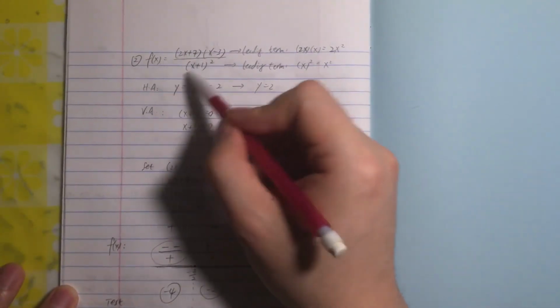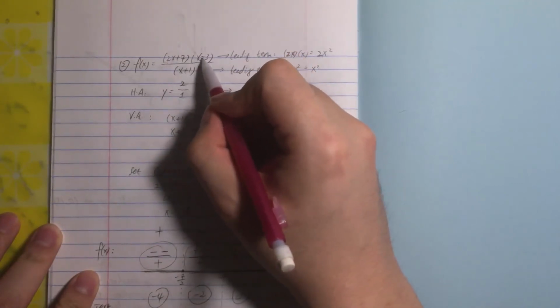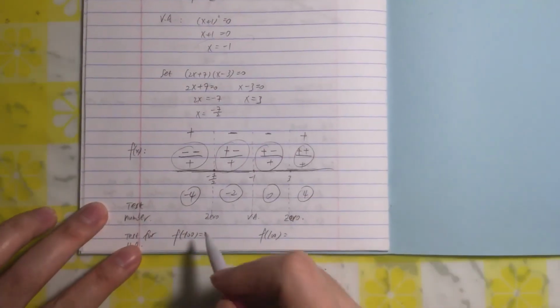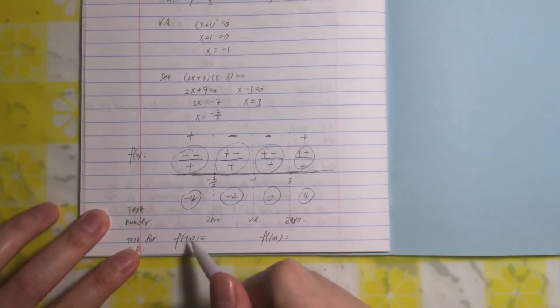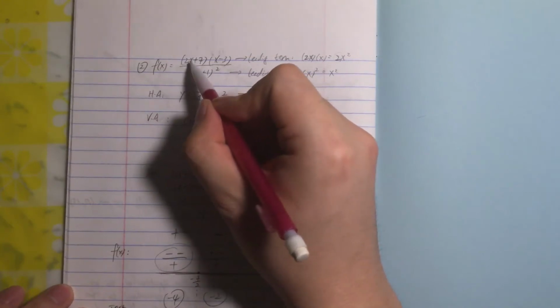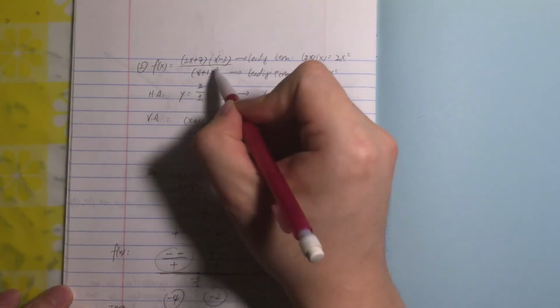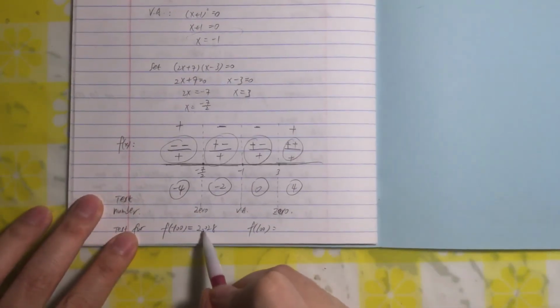Plug negative 100 into function f for x. In order to save time, I use a calculator, since it's almost impossible to do this by hand. We do 2 times negative 100 squared plus 7 times negative 100 minus 3, over negative 100 plus 1 squared. Using the calculator, I get 2.028.